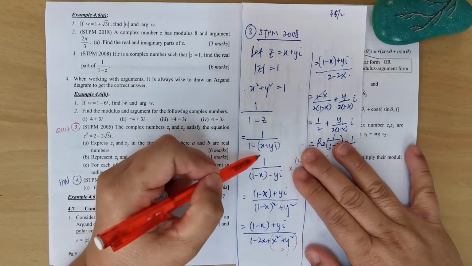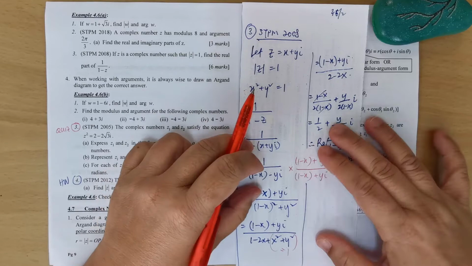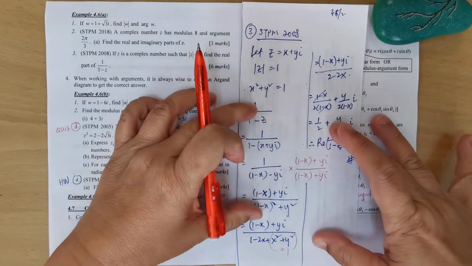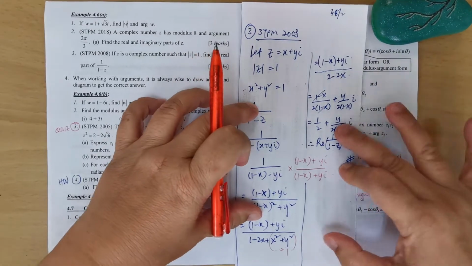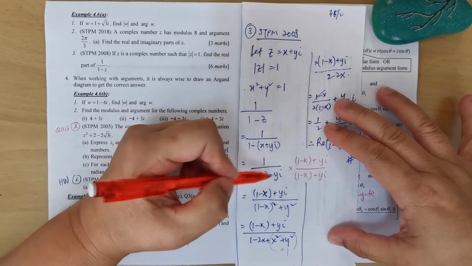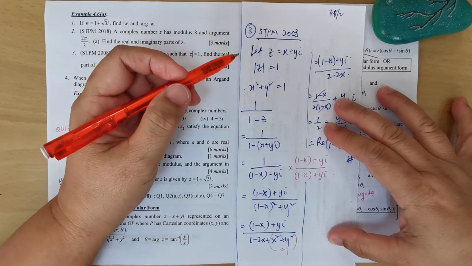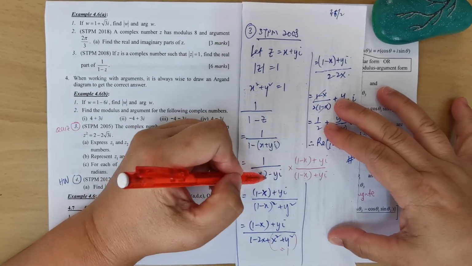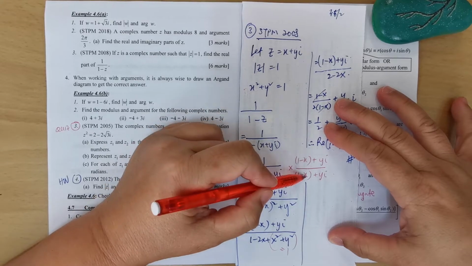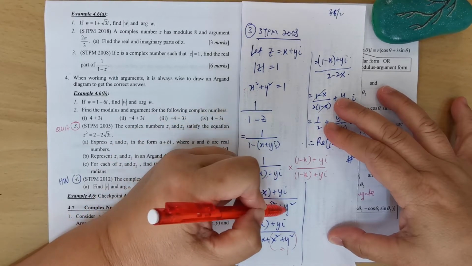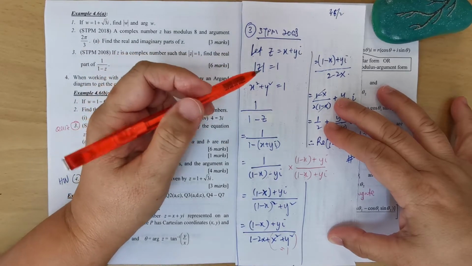It becomes like this. Remember, for division we multiply by the conjugate so that we realize the denominator. So multiply with the conjugate; the conjugate changes minus to plus. When you multiply a conjugate pair, just the real part squared plus the imaginary part squared.